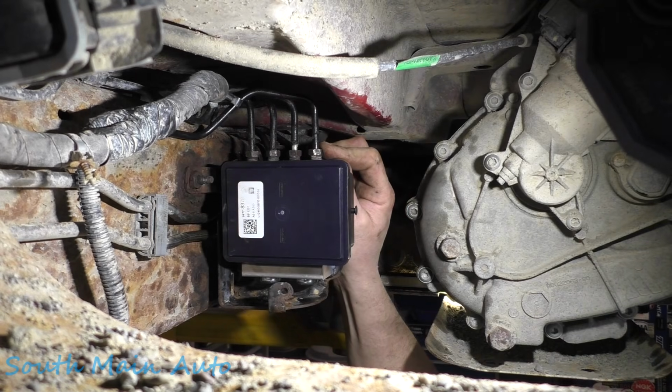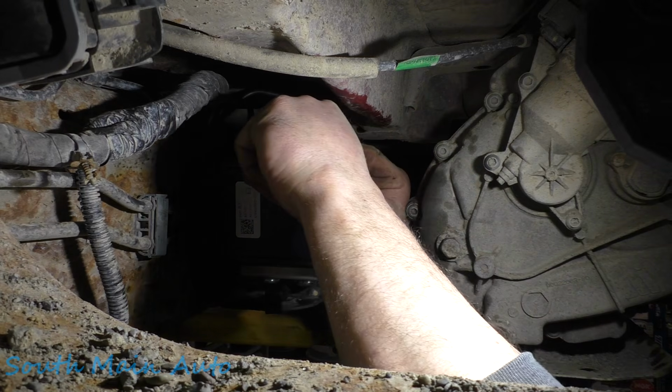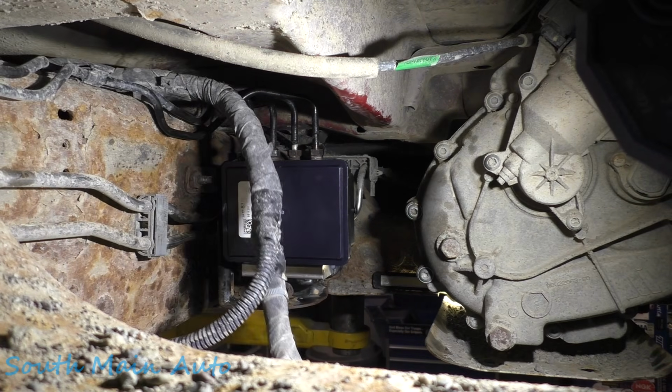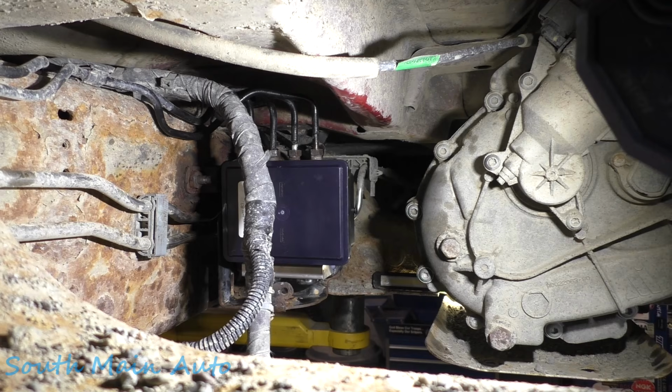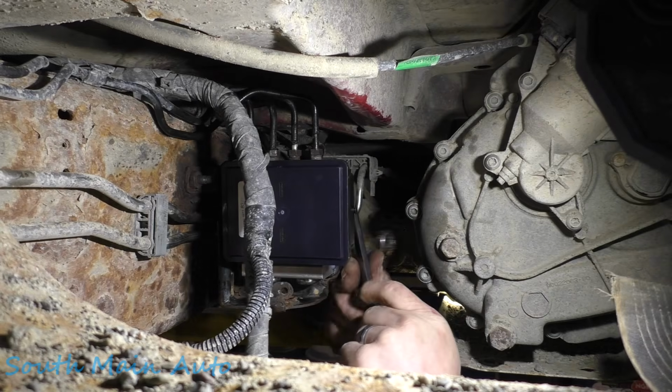Okay, there you go. Let's give that last and final little torque check before we come back through with our torque wrench. Because you know that's going to happen. Alright, I'm going to tighten up these here on the front side.